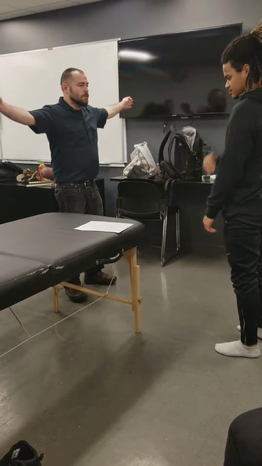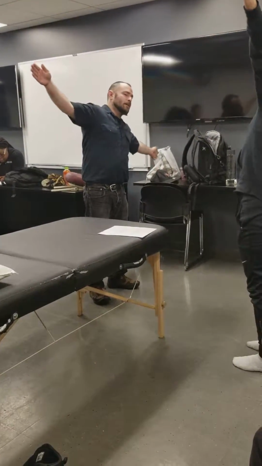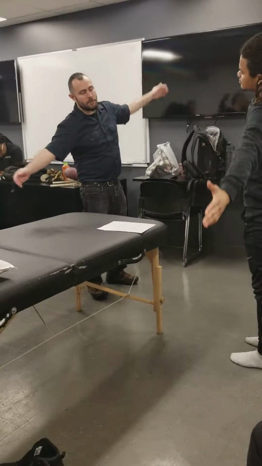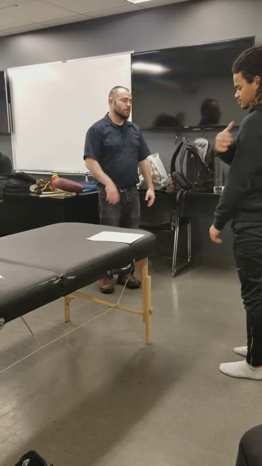Lateral flexion, so arms out to the side, right? And so now bending to one side, going back to neutral, and then bending to the other side. So you can demonstrate the action for them or talk them through it.